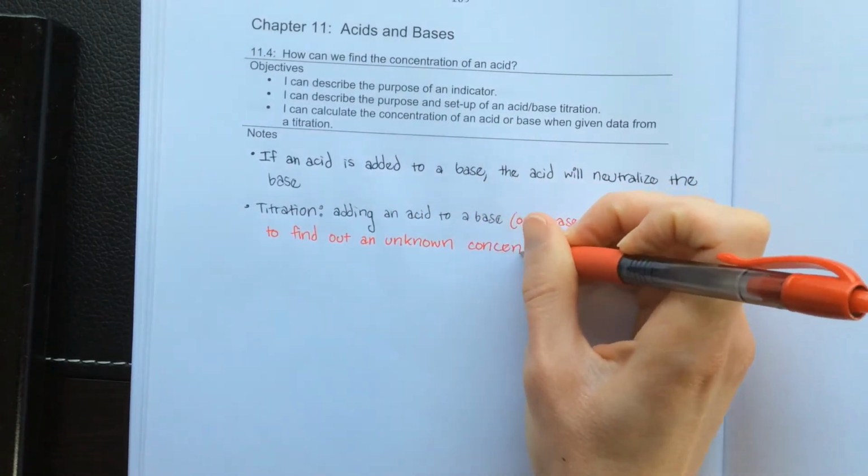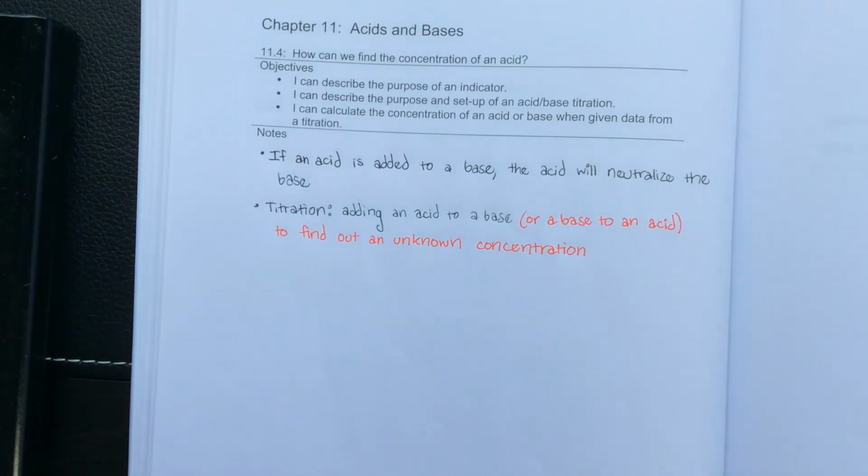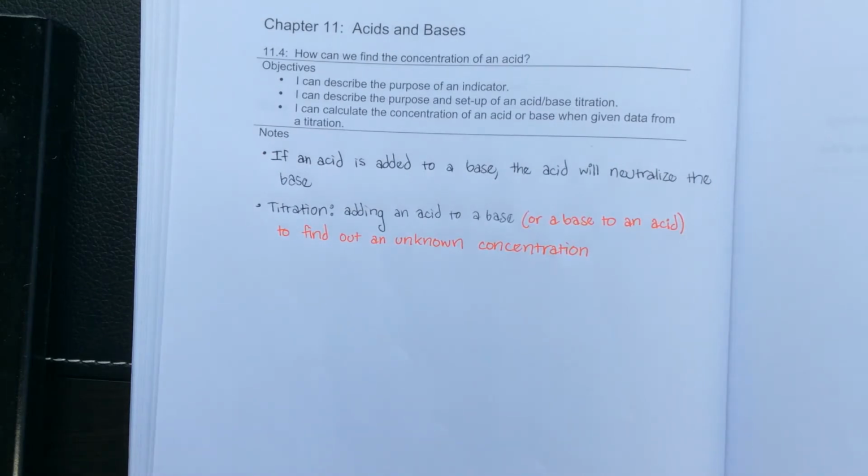So basically what's going on here is you put some acid in a flask or a beaker, and for some reason you don't know the concentration of that acid. Let's say you just found some acid on the street, who knows why, but you found it and you want to know how concentrated it is. So you put it in a flask and you can add some base and an indicator to it, and that can help you figure out what the concentration of that acid is.